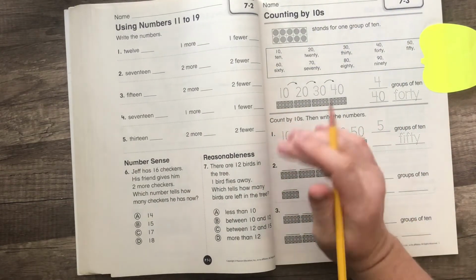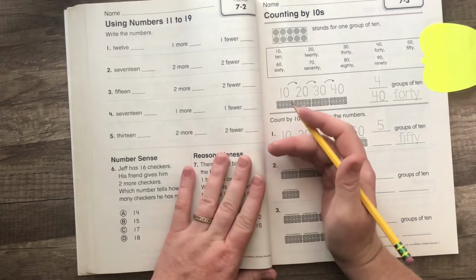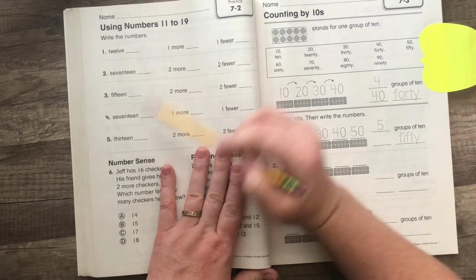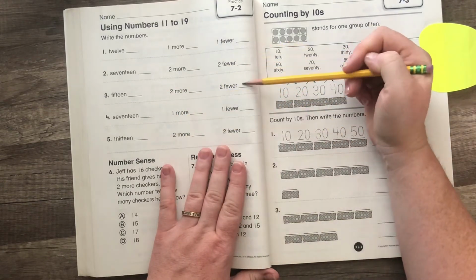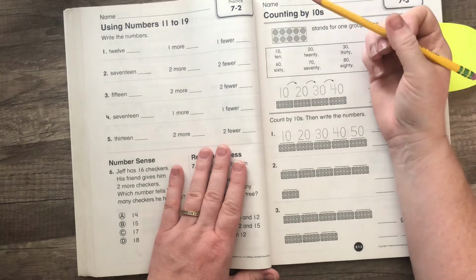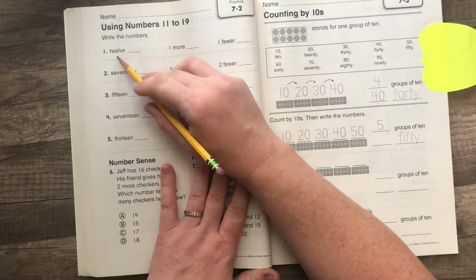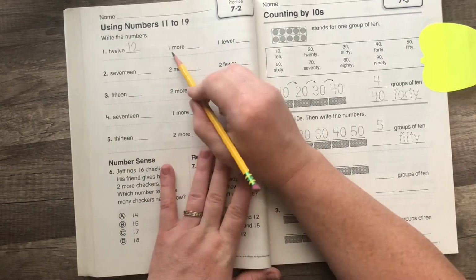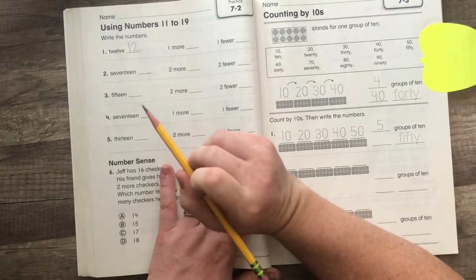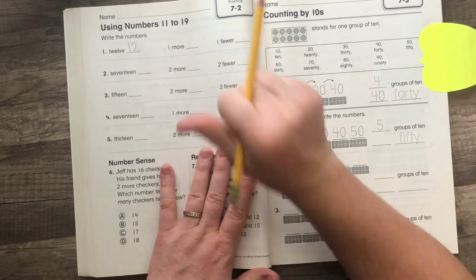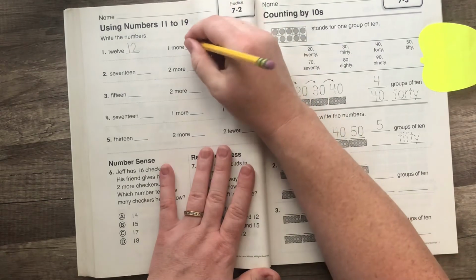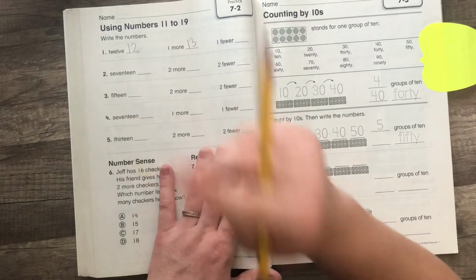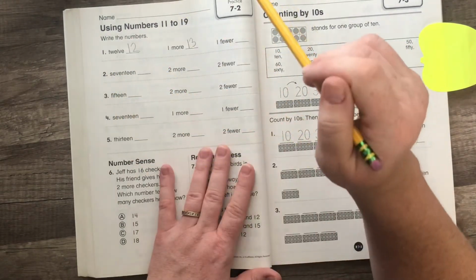All right, so for the numbers, using numbers 11 to 19, I'm going to help you with the number writing, but I want you to practice these parts here, okay? I'll do number 1 with you together. So for number 12, this is 12. How do we write 12? 1, 2. What's 1 more than 12? So what's the next number up? 10, 11, 12, 13. And 1 fewer than 12. So what's the number right before 12? 10, 11. Oh, 11.